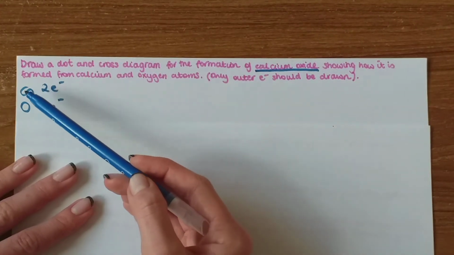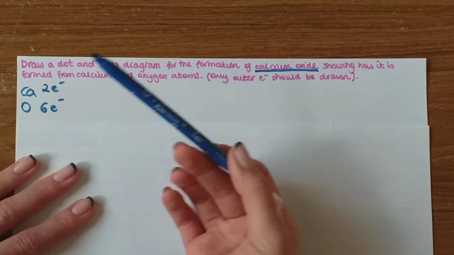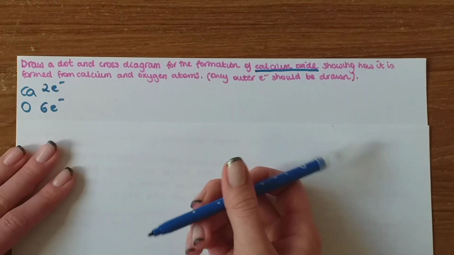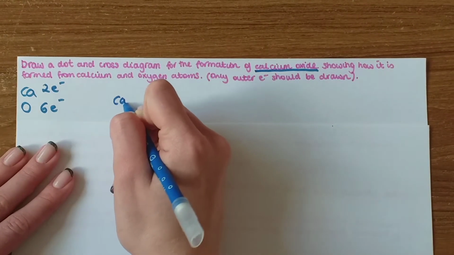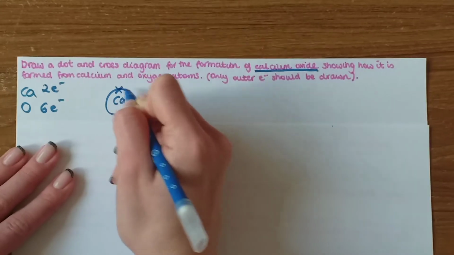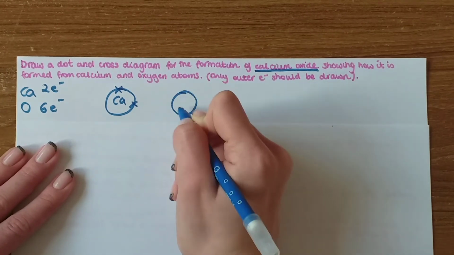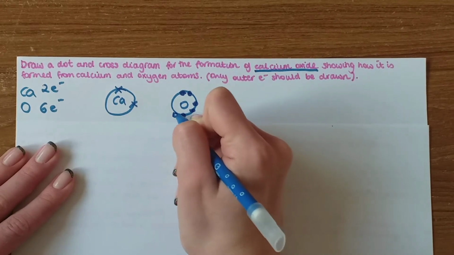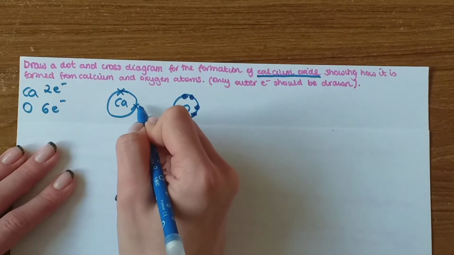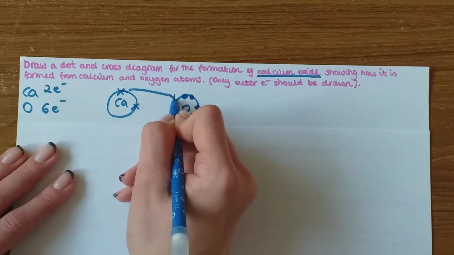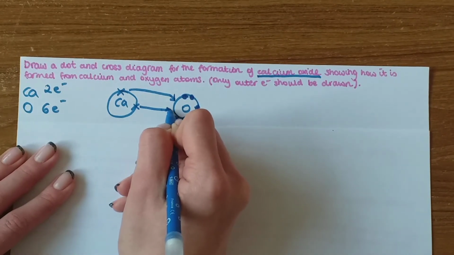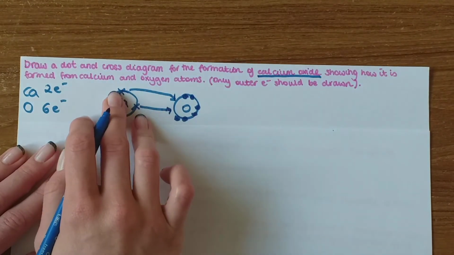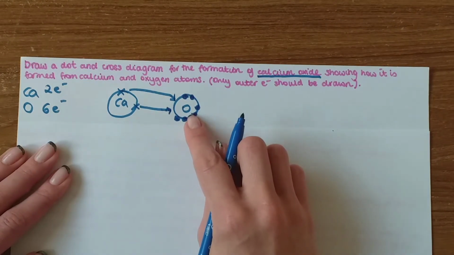Because calcium is a metal and oxygen is a non-metal, we have ionic bonding going on. Ionic bonding means, let me draw these first, that calcium wants to be stable and oxygen wants to be stable. So calcium wants to get rid of these 2 electrons, but oxygen wants to gain these 2 electrons.